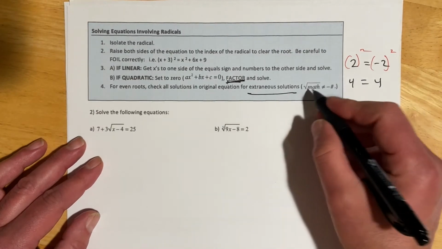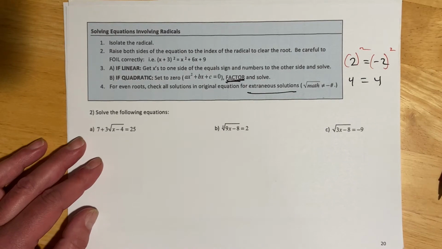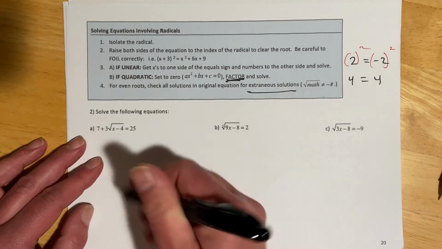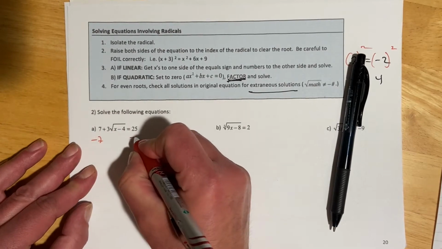And so what we're going to do is check that all of our answers work on the even roots. So let's start off with this example. First thing I'm going to do is try to isolate the radical. So I'm going to subtract the 7 over.